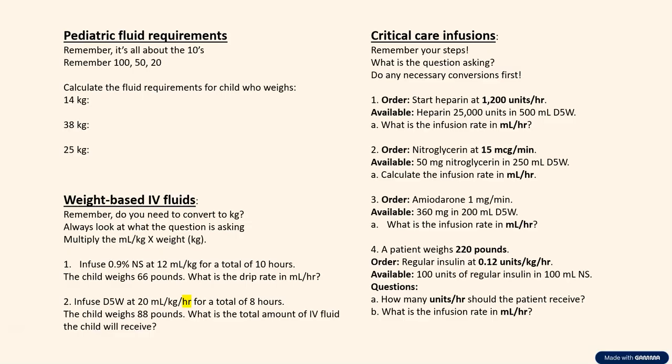Let's review these 3 practice problems. Please hit pause if you haven't already done so, work out the problems, and then hit play and we'll go over them. The first problem asks you to calculate the fluid requirements for a child who weighs 14 kilograms. 14 kilograms is going to be 1,000 plus 200 because you break the weight down into 10 plus a remaining 4.